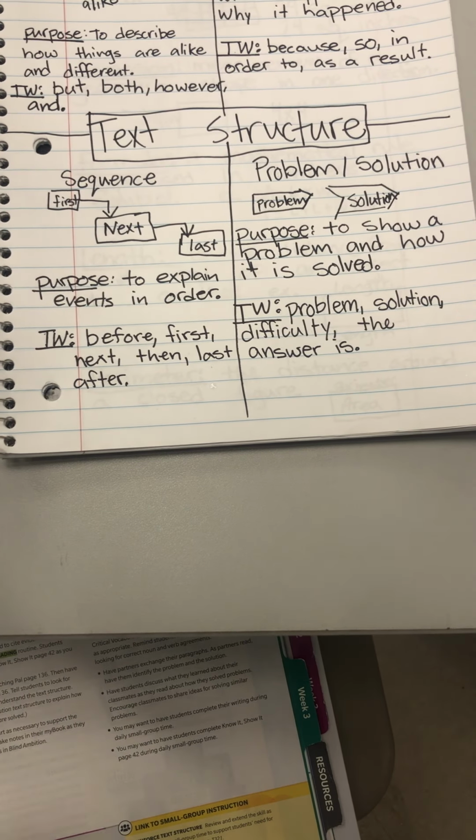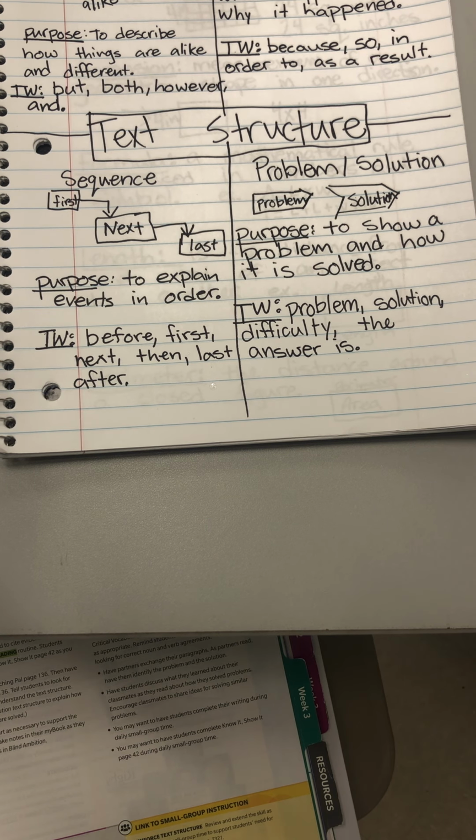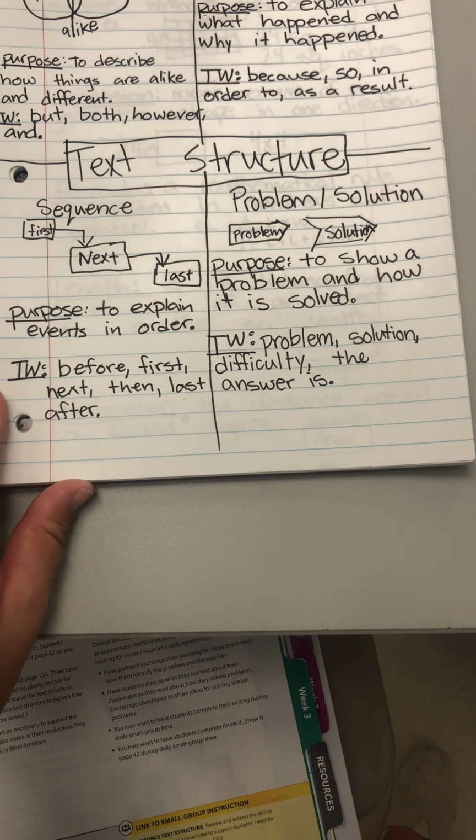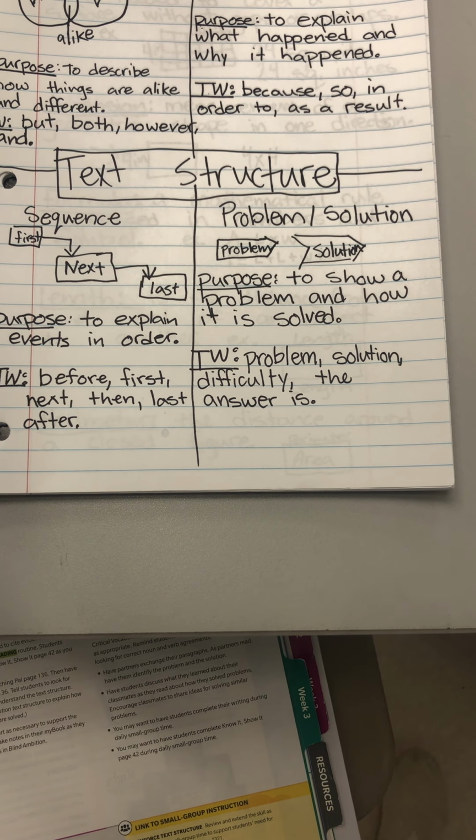Then we have the sequence. When we talk about sequence, we talk about what? Something in order, like a line sequence. That's a line that's in order. And then we have a problem solution. So you have a problem and then you have a solution.